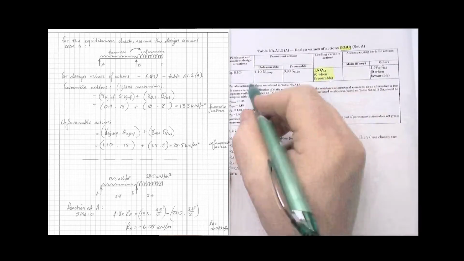In this case we only have one equation, 6.10, and we have unfavourable as 1.1, instead of 1.35 on the previous table, and in terms of the variable actions it's still 1.5. Again, you've got to read through all of these notes. This is saying you only apply the 1.5 when it's unfavourable. If it is favourable, you consider it as 0.